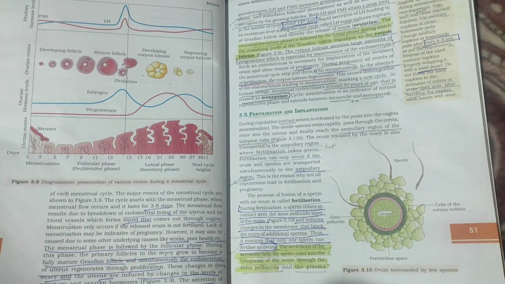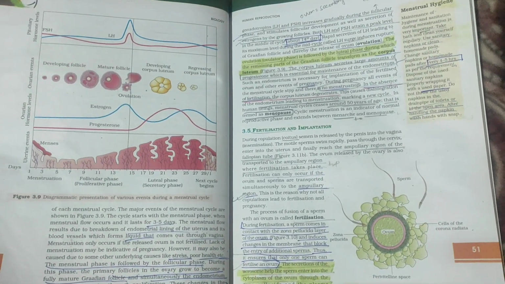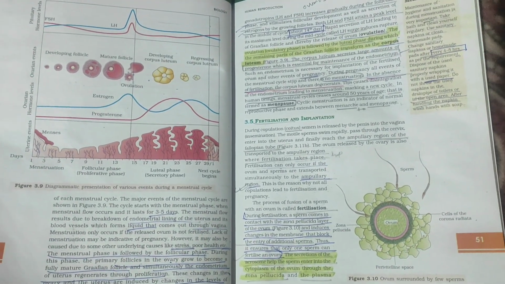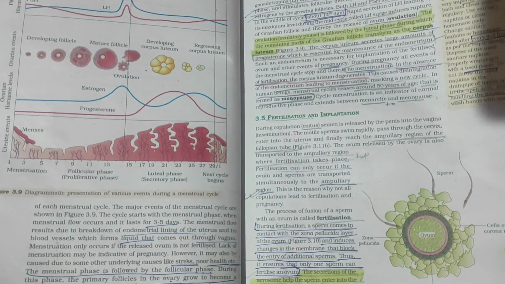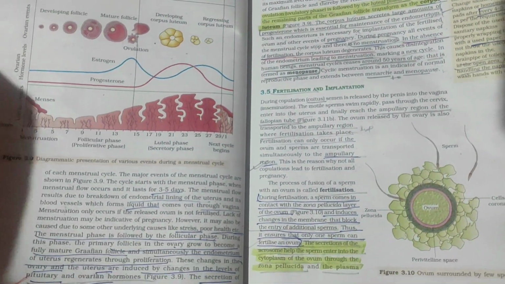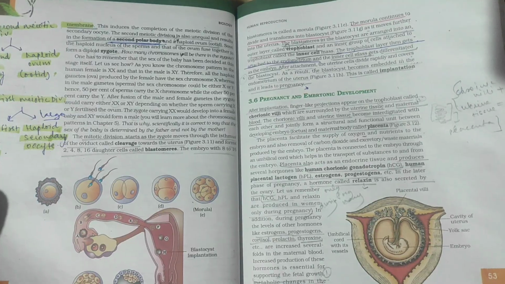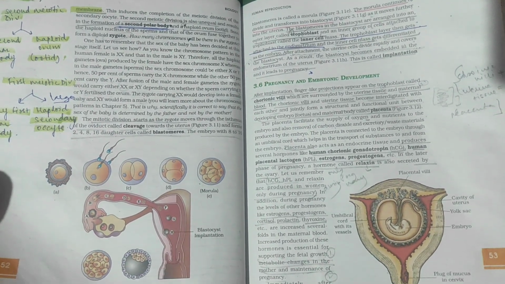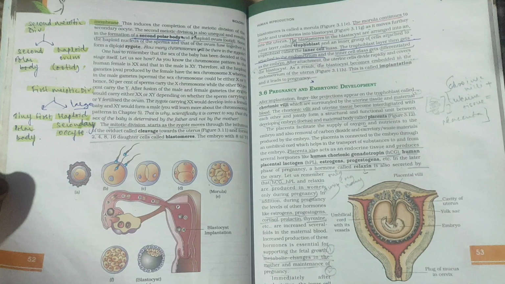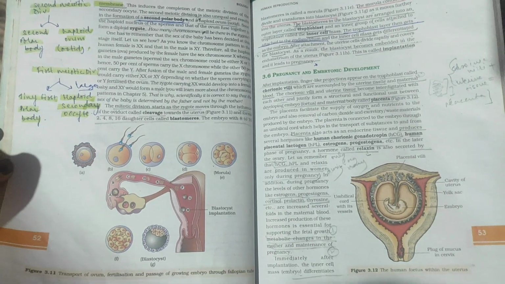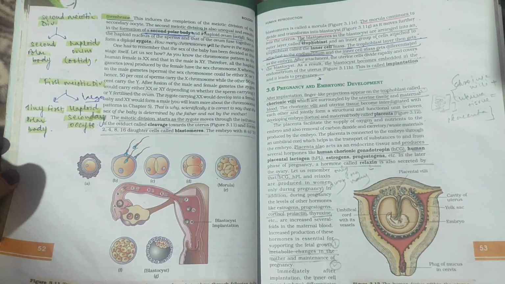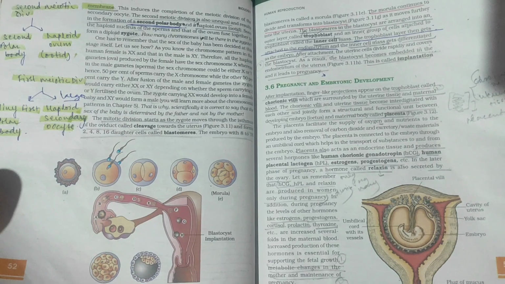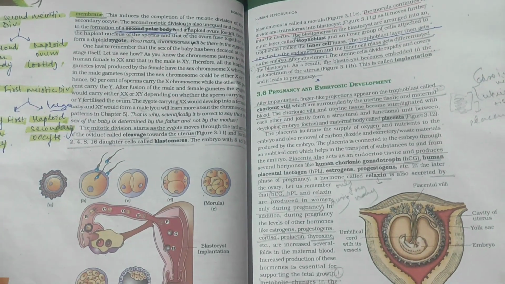The trophoblast layer then gets attached to the endometrium and the inner cell mass gets differentiated as the embryo. After attachment, the uterine cells divide rapidly and cover the blastocyst. As a result, the blastocyst becomes embedded in the endometrium of the uterus. This is called implantation and it leads to pregnancy. Pregnancy and embryonic development. After implantation, finger-like projections appear on the trophoblast called chorionic villi, which are surrounded by the uterine tissue and maternal blood.